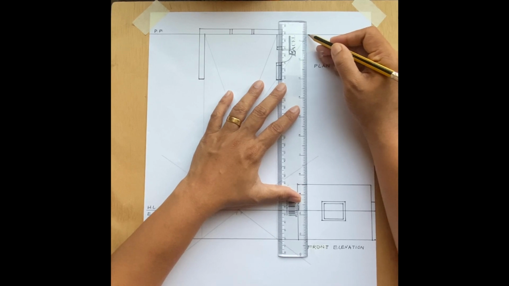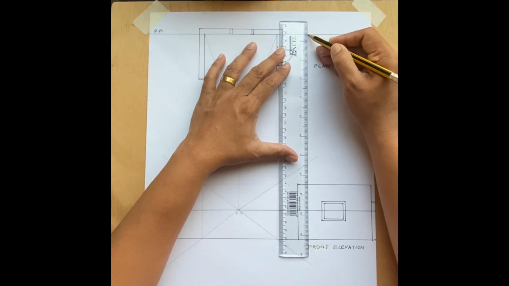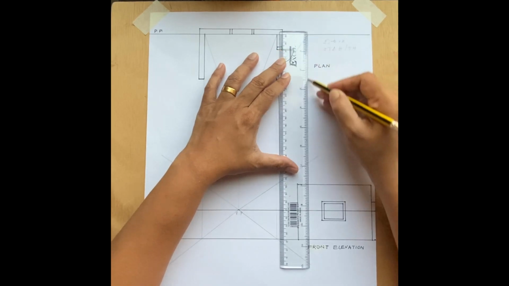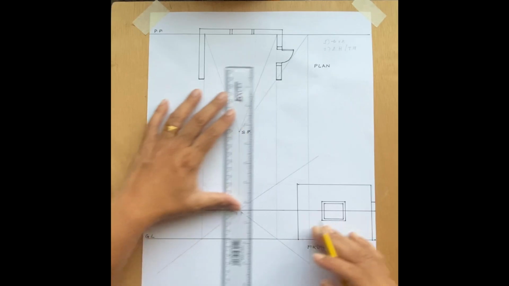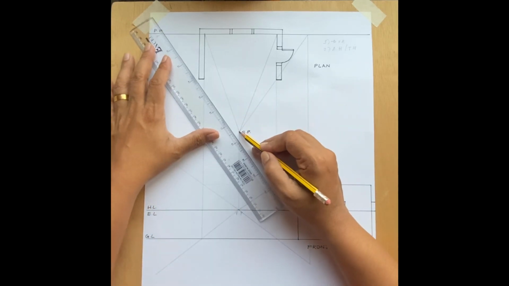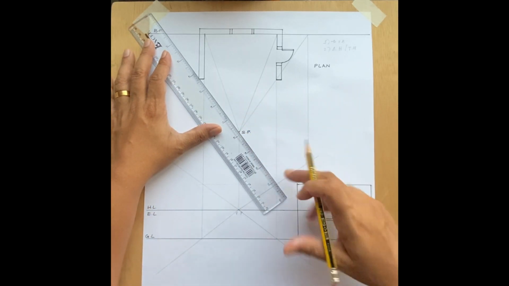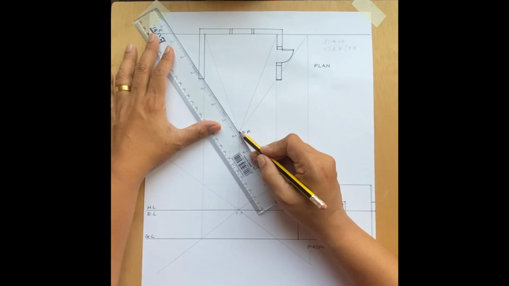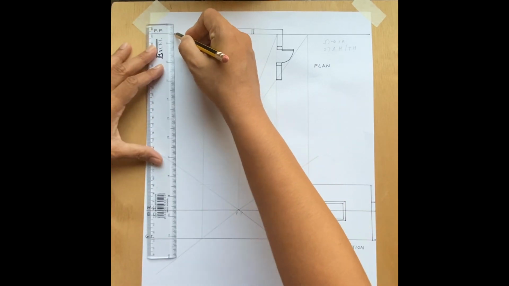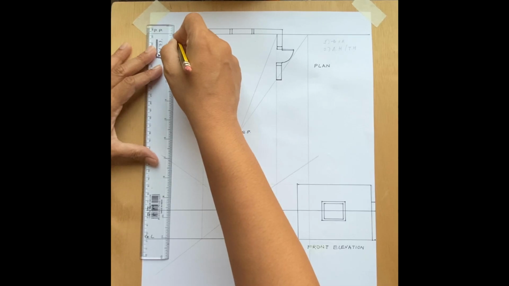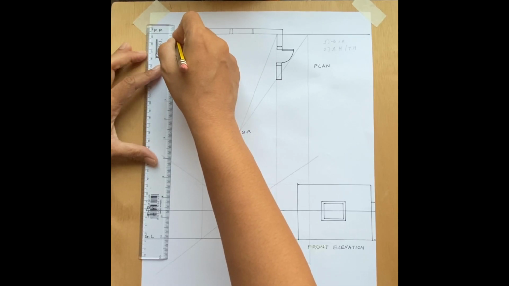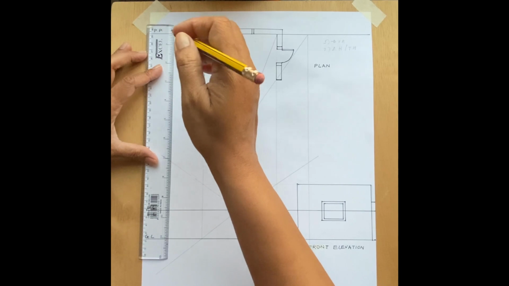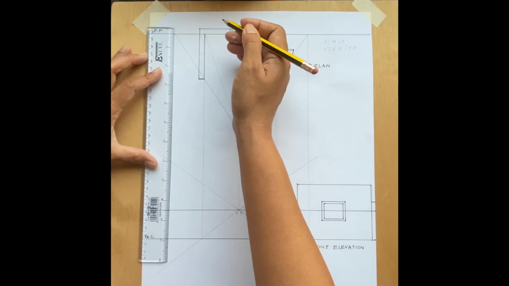The same procedure, same method as we did for the 2-point perspective. So it's over here. Let's do the same thing for the left side. Through this point, I'll draw a line up to the picture plane. When it intersects with the picture plane, I'll drop it straight down. Make sure to draw everything precisely. It's very important.